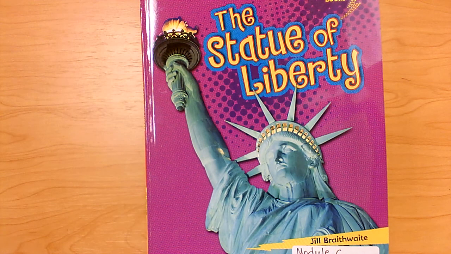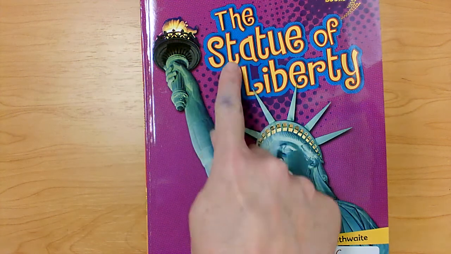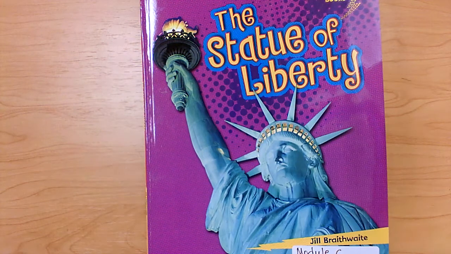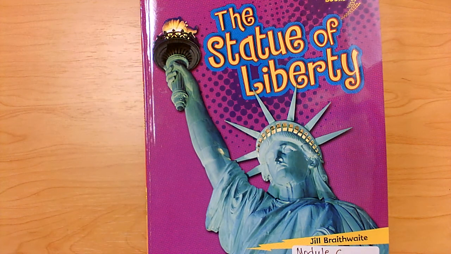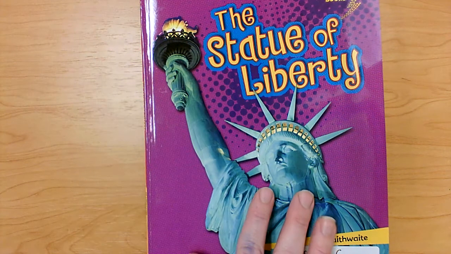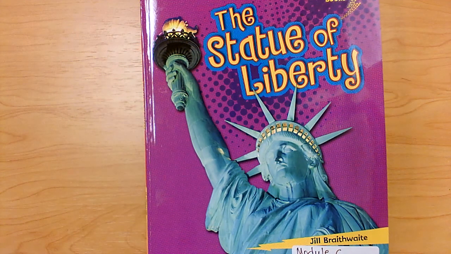Hi students, today we are going to read The Statue of Liberty. This book was written by Jill Braithwaite. So this is our title, the name of the book, The Statue of Liberty. Between the title and the picture on the front cover of this book, I can come up with an idea about what this book will be about. It's going to be about this statue. And the name of the statue is the Statue of Liberty.